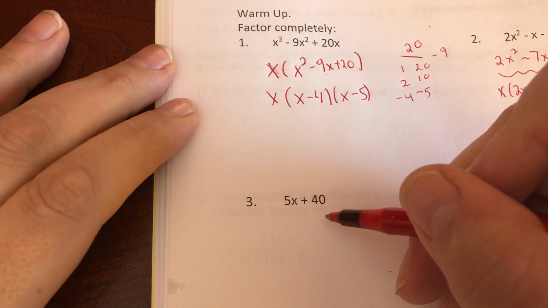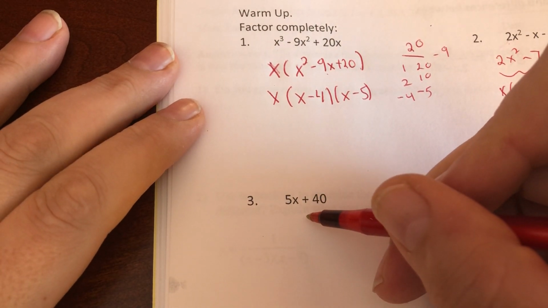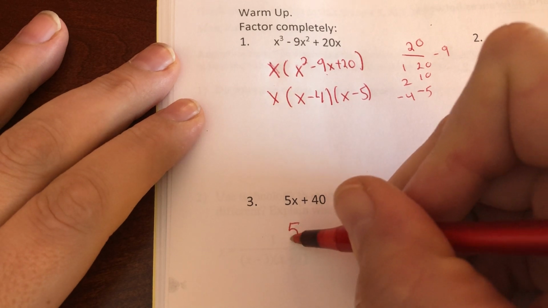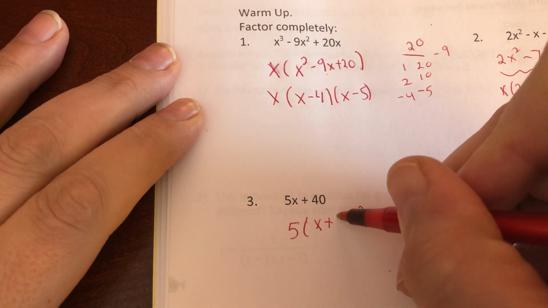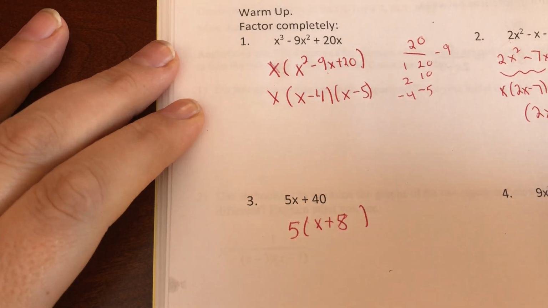For these two terms here, 5x plus 40, it's a binomial. We always look to see if we can pull a GCF out, which we can. We divide each term by 5, and we're left with x plus 8. So it's 5 times, in parentheses, x plus 8.